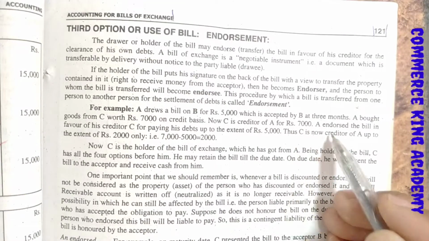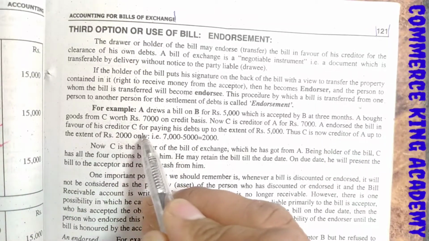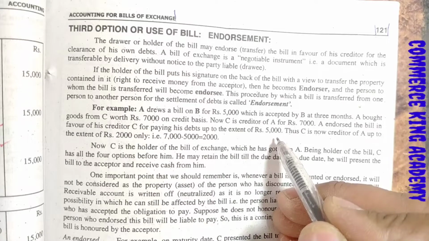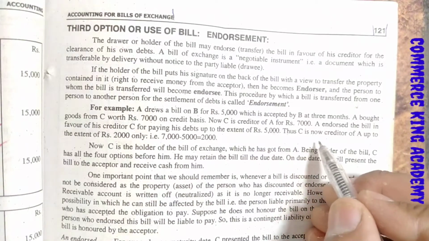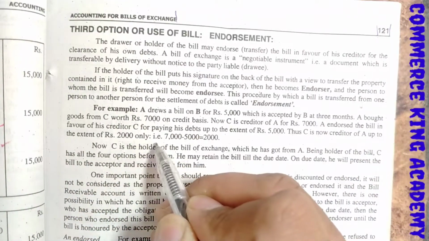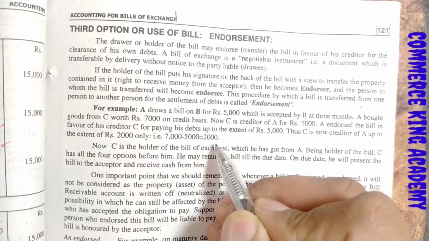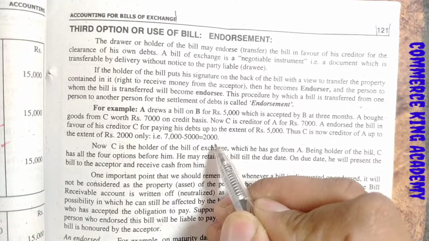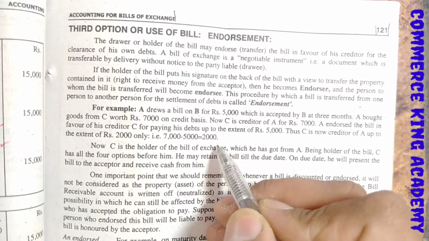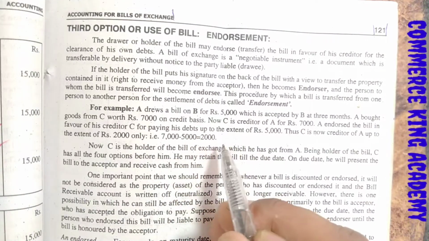So in this situation, Mr. A endorsed the bill in favor of his creditor Mr. C for paying his debt up to the extent of 5,000 rupees. Thus, C is now the creditor of Mr. A up to the extent of 2,000 only. So 7,000 minus 5,000 equals 2,000 will be the balance or remaining credit of Mr. C toward Mr. A, because 5,000 will be cleared by Mr. A giving the bill of exchange to Mr. C.